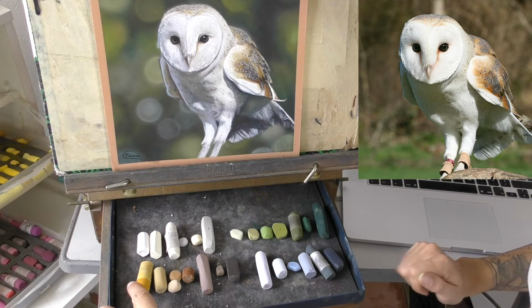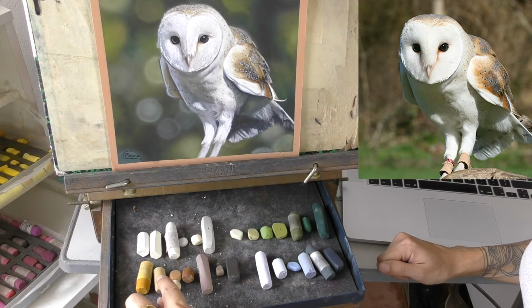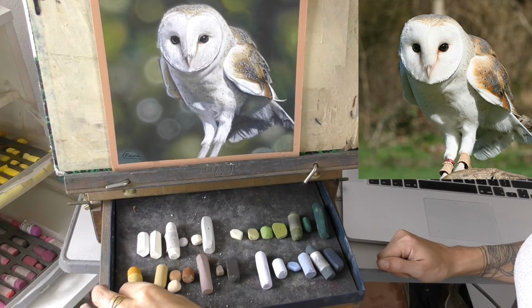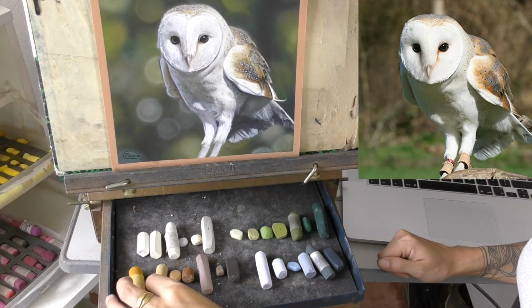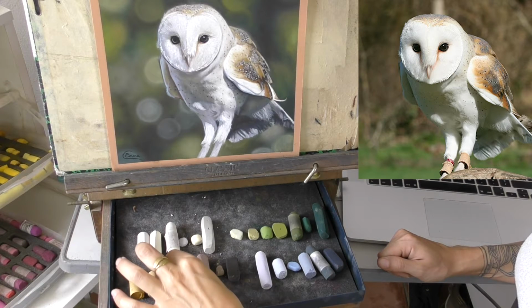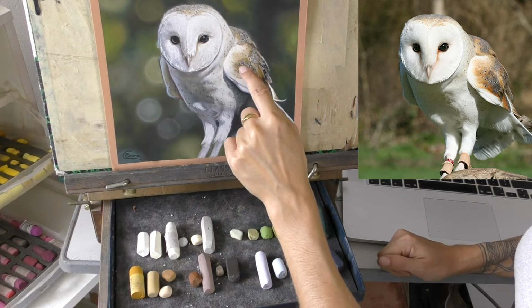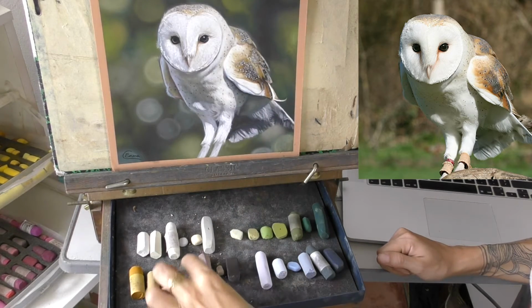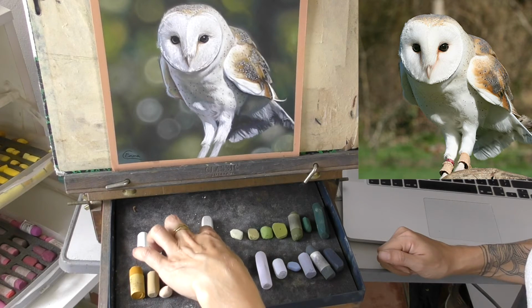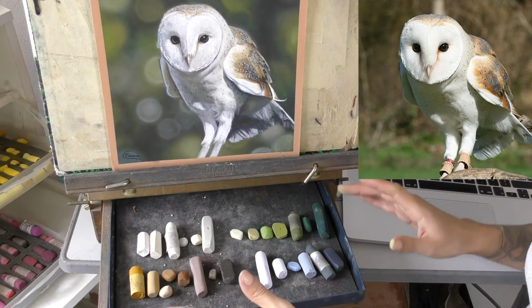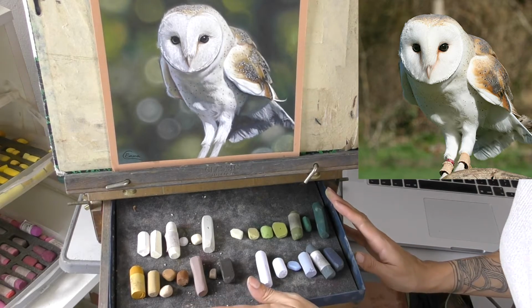Then just lastly, for the warm parts of the owl, I chose myself a range from some vibrant orange yellows through to some brown earths. And I'm just always trying to pick out individual colours in the photo reference and give myself a little range to get started with. So I may not have chosen absolutely every one of these colours at the very beginning.